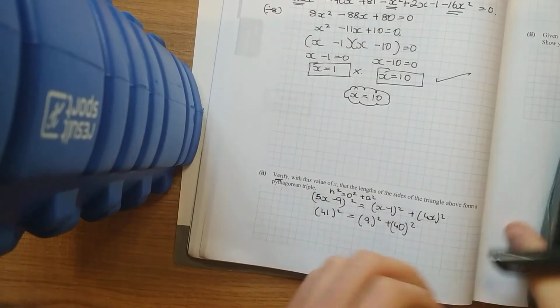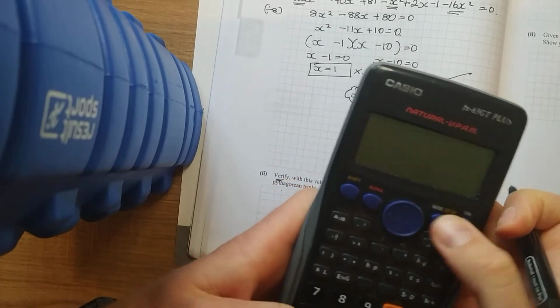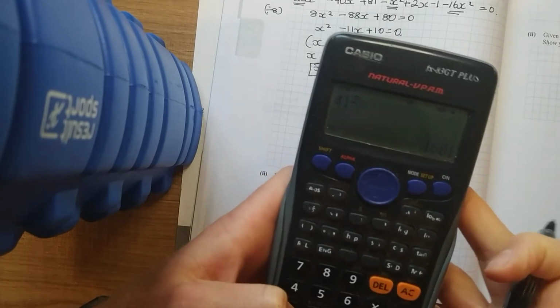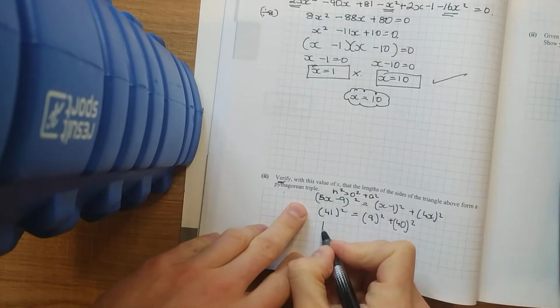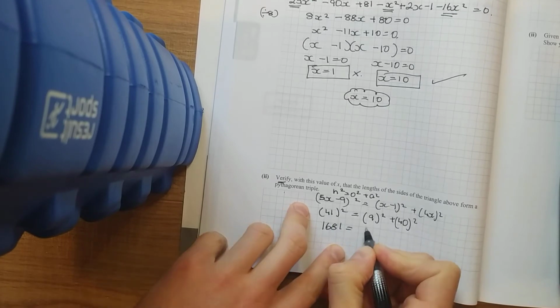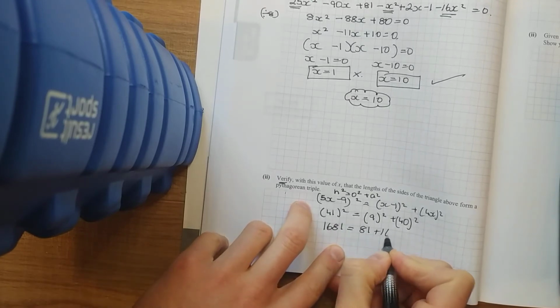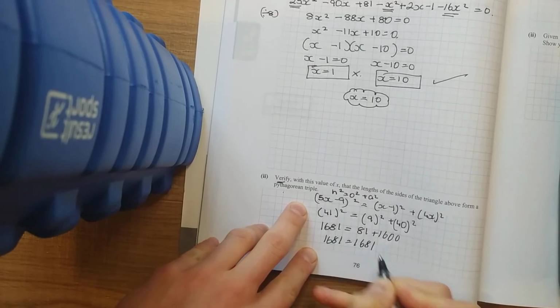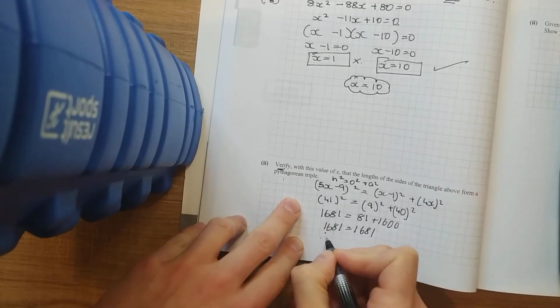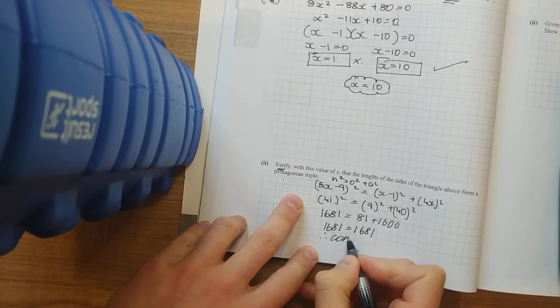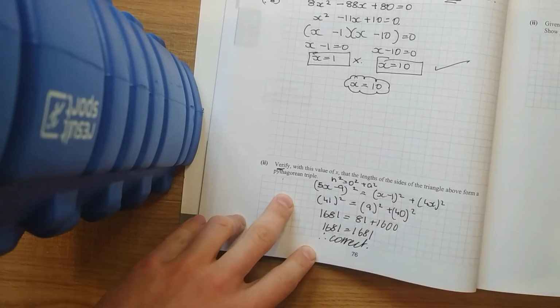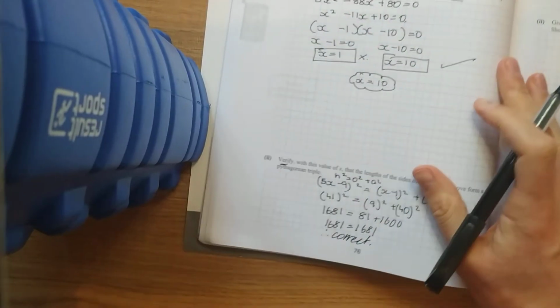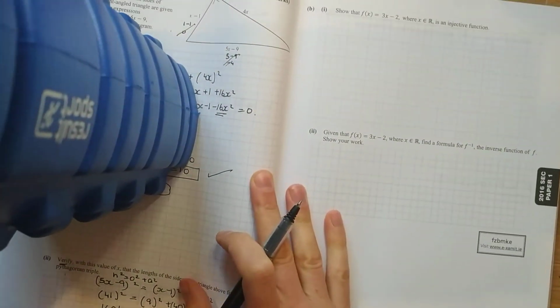So 41 squared, 1681 is equal to 81 plus 1600. 1681 is equal to 1681. Therefore, we're good. Now, we'll batter on through quickly here.